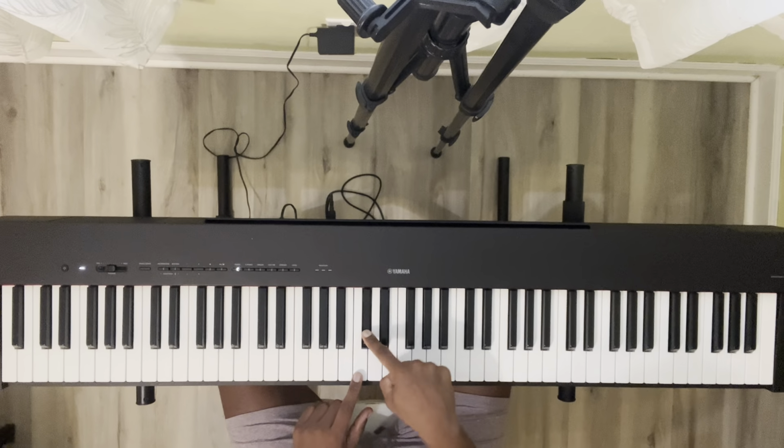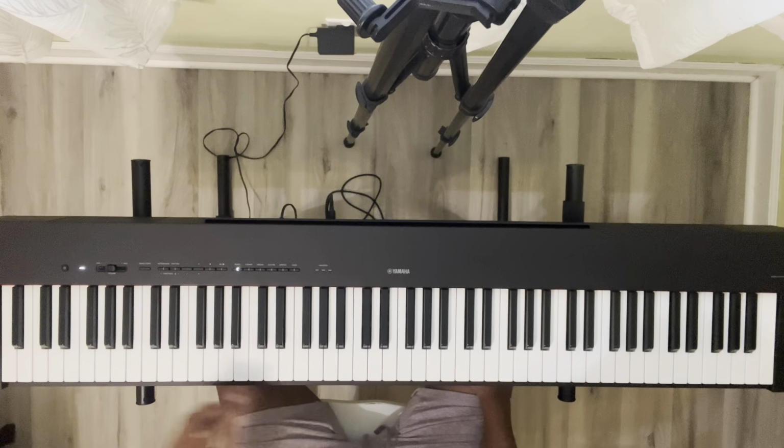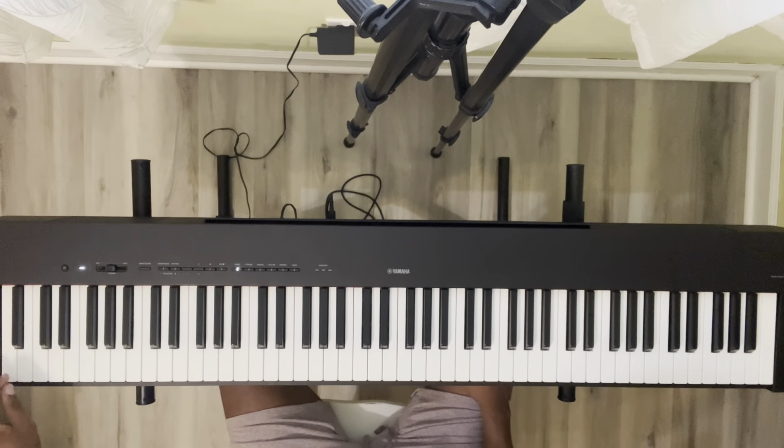This direction is up. This direction is down. So to the right on the keyboard is up, to the left is down. When we say up and down, we're speaking of higher and lower in pitch. In this direction, we're going higher in pitch. To the left, we go lower in pitch.